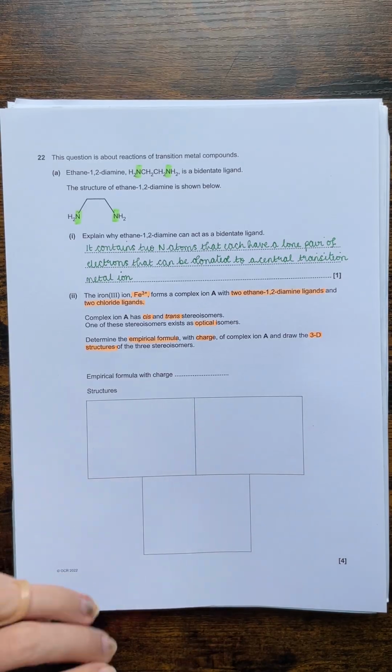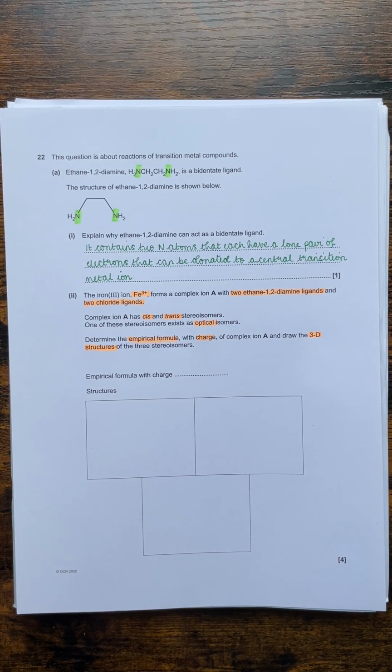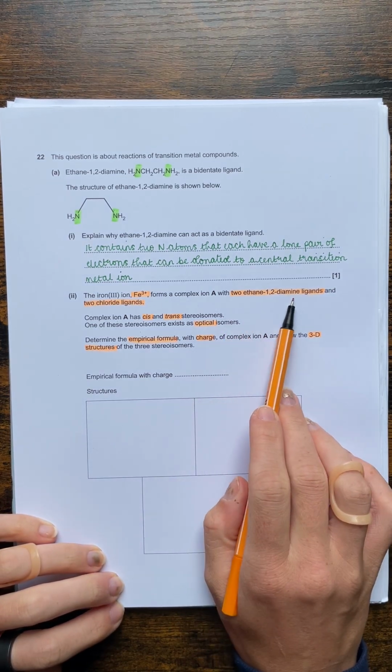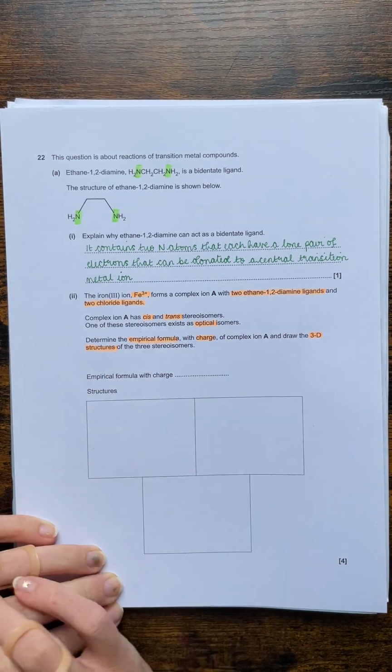So I guess the first thing, I'm not going to write it empirically straight away, is to recognise that with 2 ethane 1,2 diamine ligands and 2 chloride ion ligands, we are going to have an octahedral shape. 6 coordinate bonds in total, 4 from the bidentate ligands, and then 2 from the monodentate ligands.